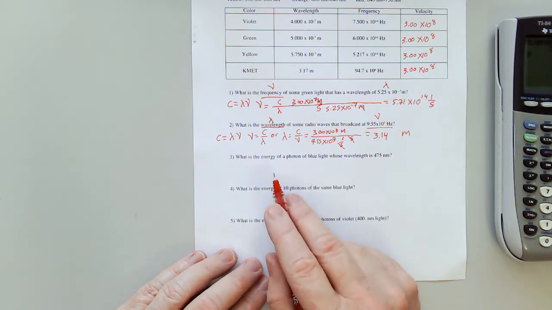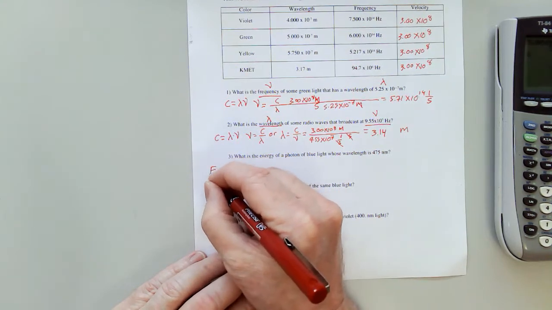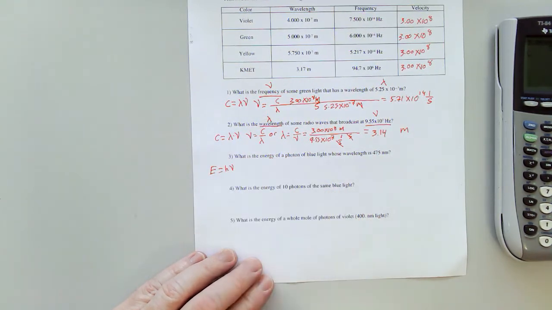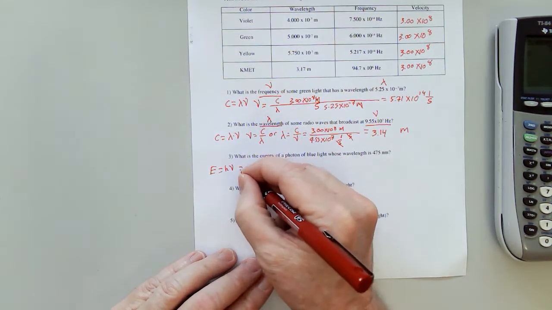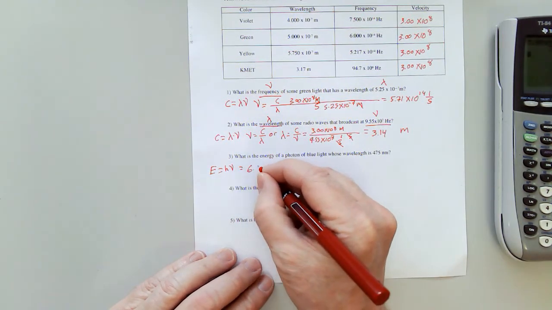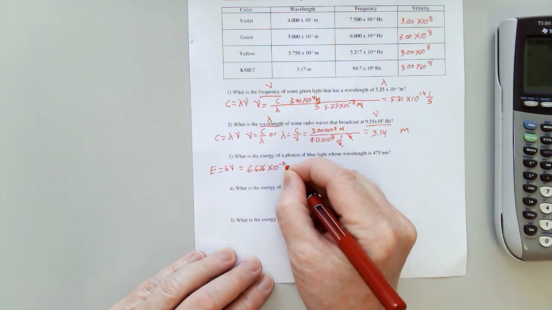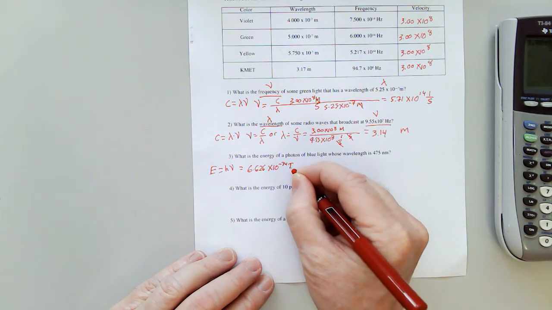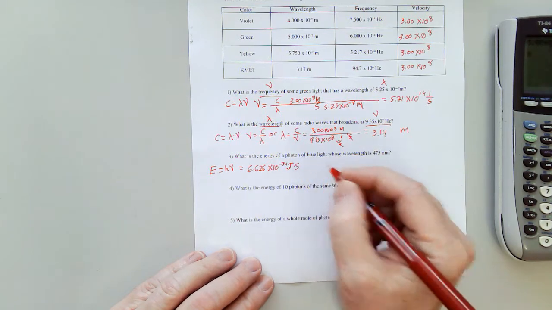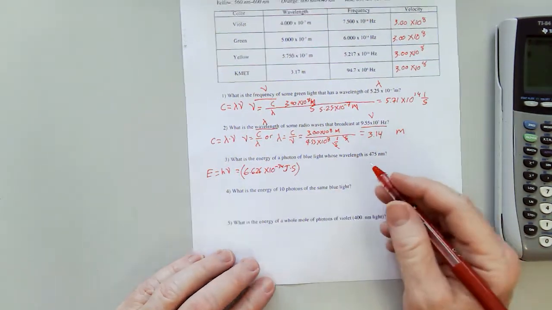Okay, now, energy of a photon, energy E equals h nu, and the value for h, which you'd always be provided, is 6.626 times 10 to the negative 34th joules times seconds, multiplied by, now I need to find the frequency.